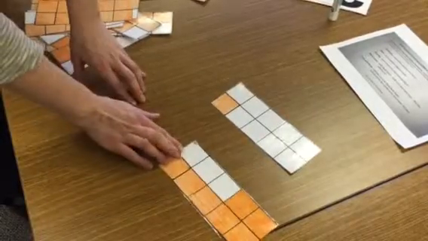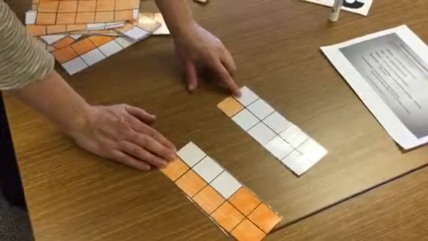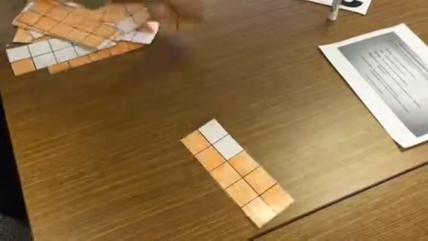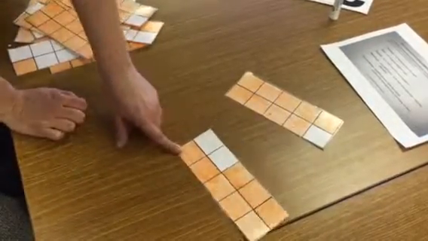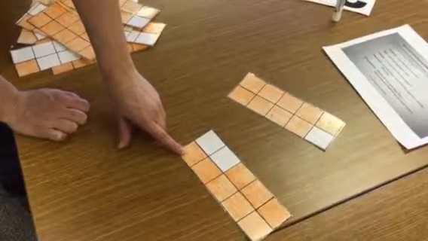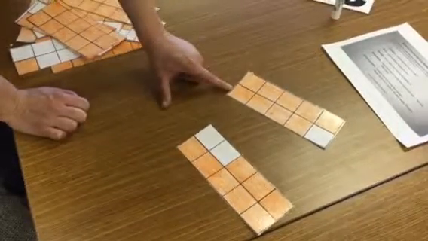You can even ask, what's the difference? Oh, this one is 7 and this one is 1. The difference is 6. More or less. Mine is more. No, mine is less because you have one more colored in.